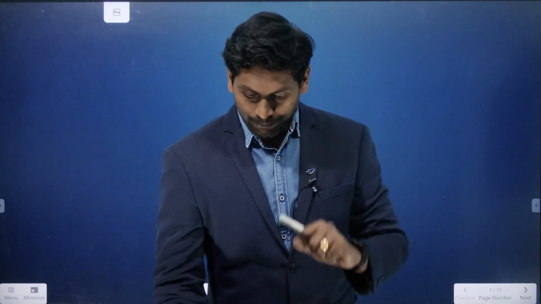When you are observing the transversal at parallel lines, the corresponding angles are equal. In the same way, alternate interior angles are equal and alternate exterior angles are equal. But the sum of co-interior angles is 180 degrees, nothing but supplementary. In the same way, the sum of co-exterior angles is also supplementary. And we discussed some of the problems.